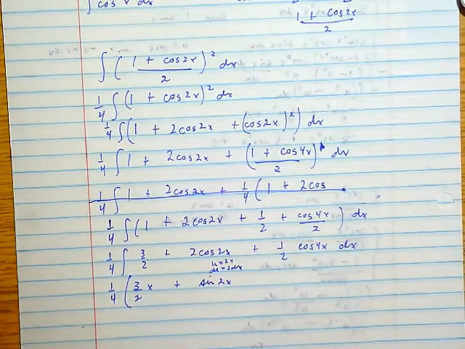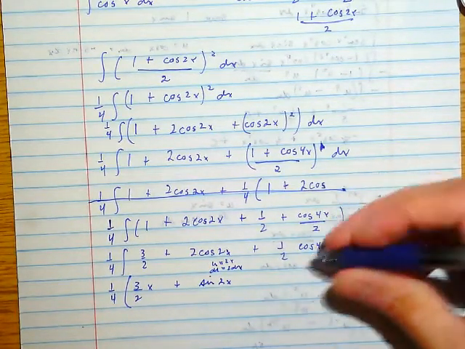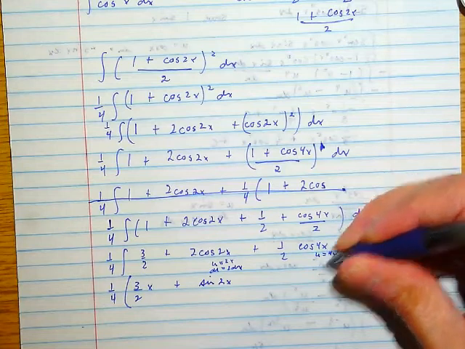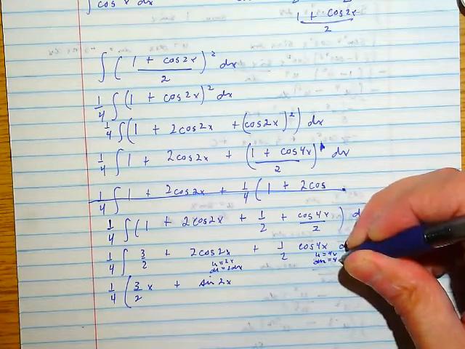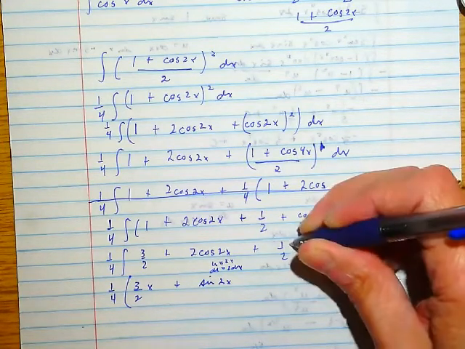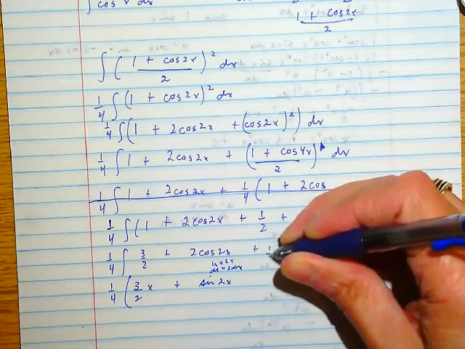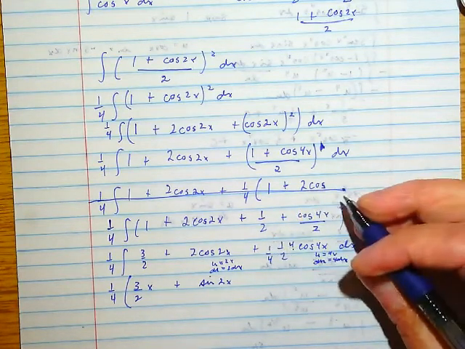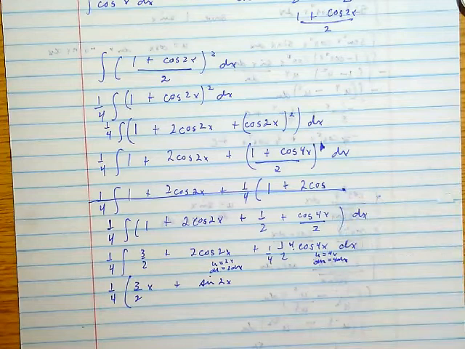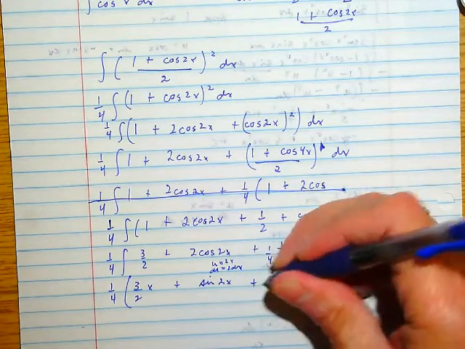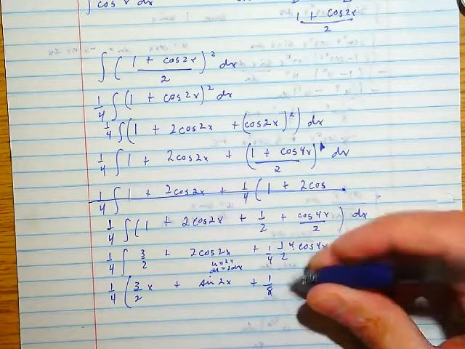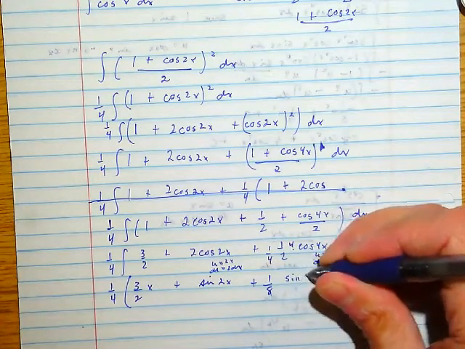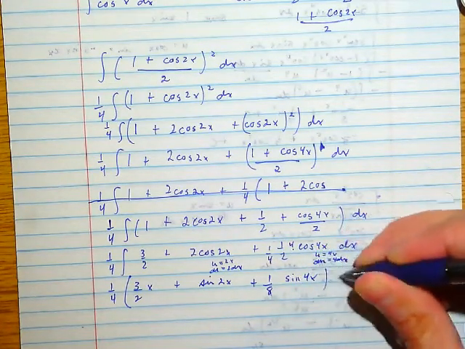Okay, because we had the 2 already built in. Here, u equals 4x, du equals 4 dx. I need a 4 and I need a 1/4, right? So that'll be 1/8, won't it? 1/8 cosine 4x plus c.